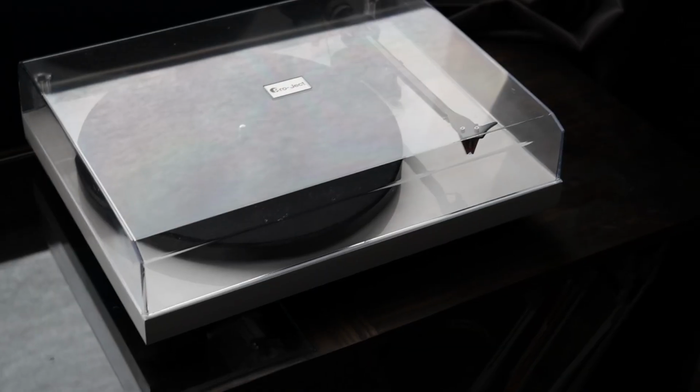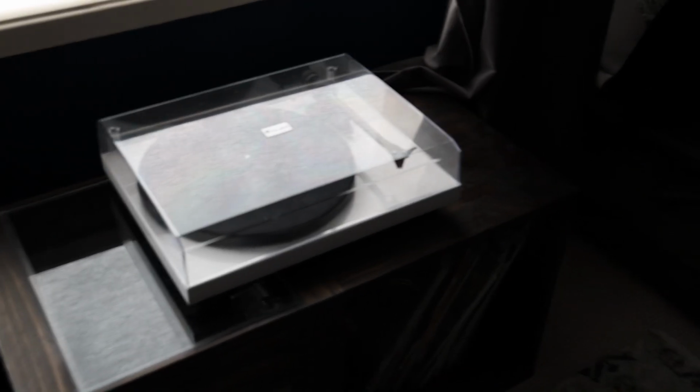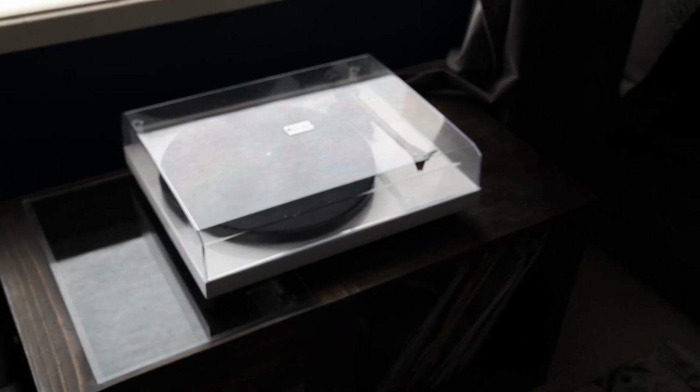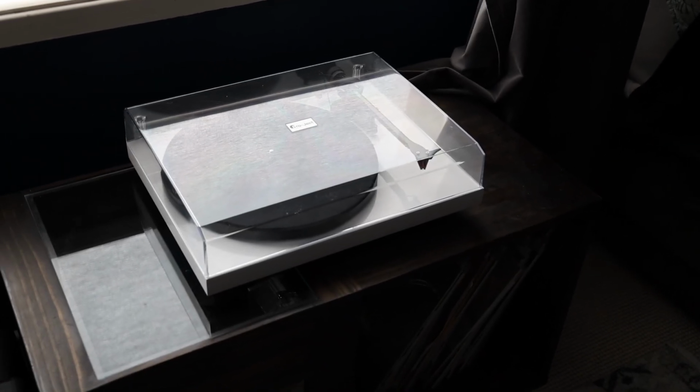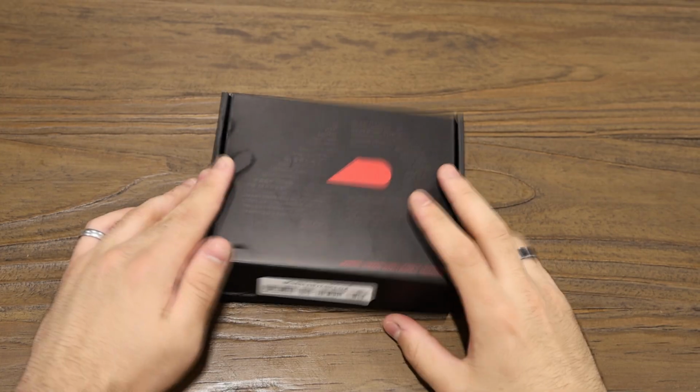So the plan for this project is basically, as you can see, I have some of my records up behind me on the wall, and I have this record player. I basically just want something to go on this setup, on this little table that I built, that is going to complement it and look good.